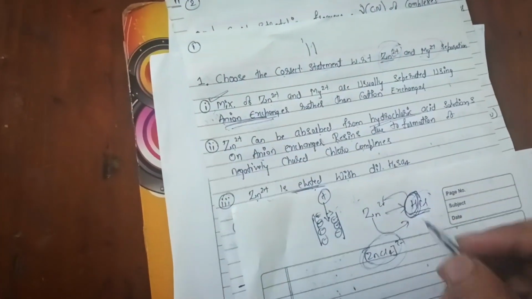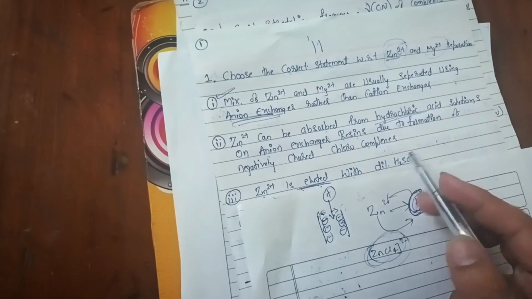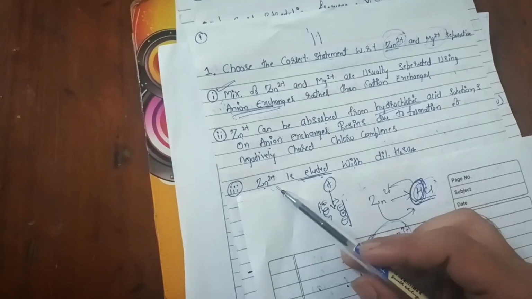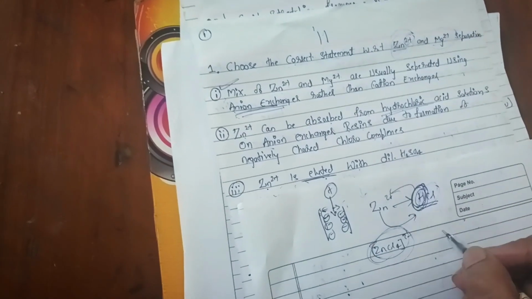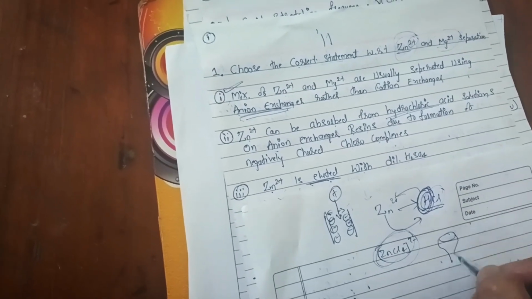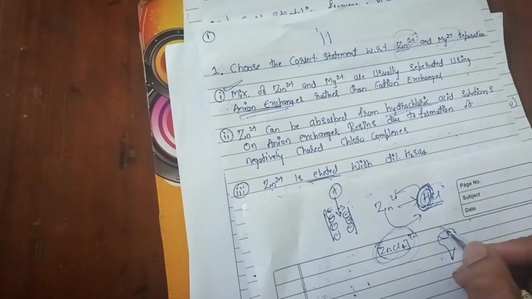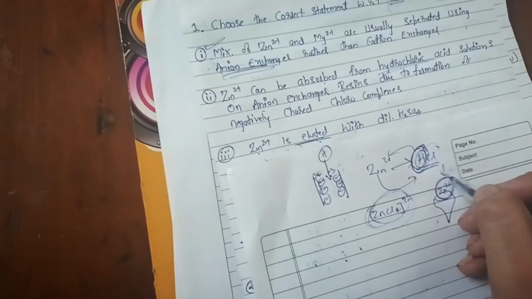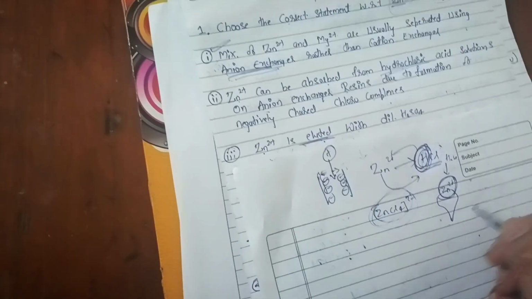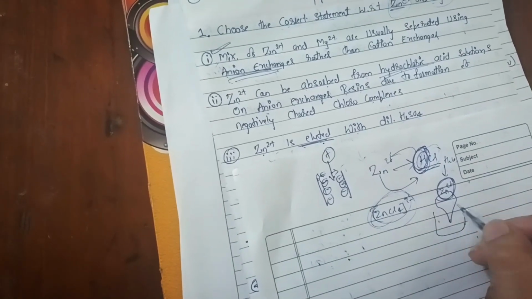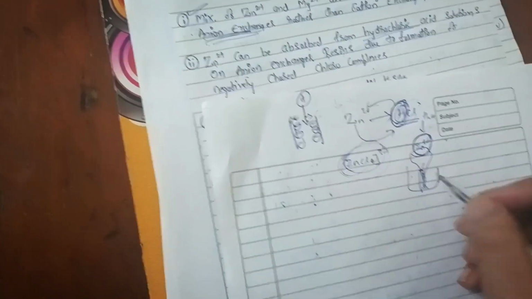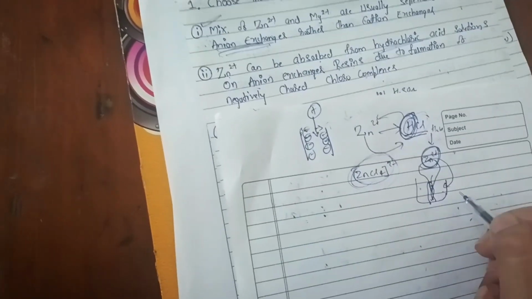Here hydrogen is replaced by Zn, and in H2SO4 also hydrogen replaces Zn. If we take a funnel with Zn2+ in it and put H2SO4 here, there will be a transfer of this Zn to this beaker.